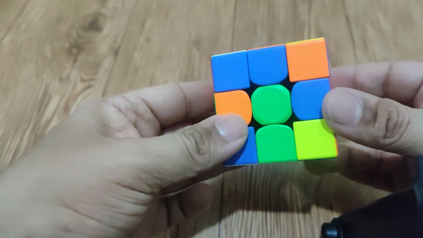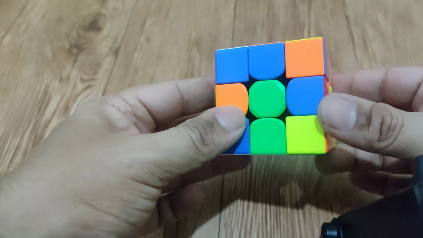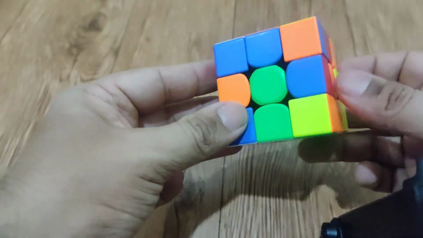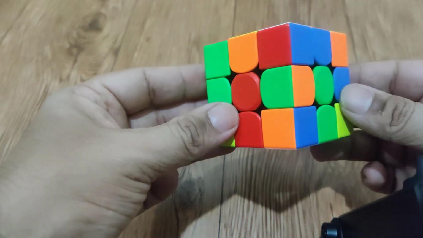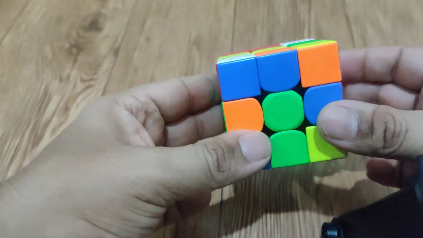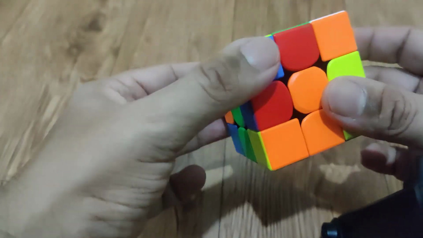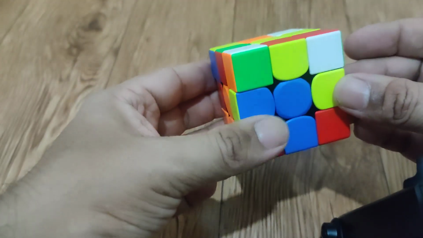Whatever the case is, we won't be learning all the 70 steps. We can't memorize each and every step. So we will convert any step into 5 fundamental steps, and then we will solve these two layers at once. Okay, so let's get started.